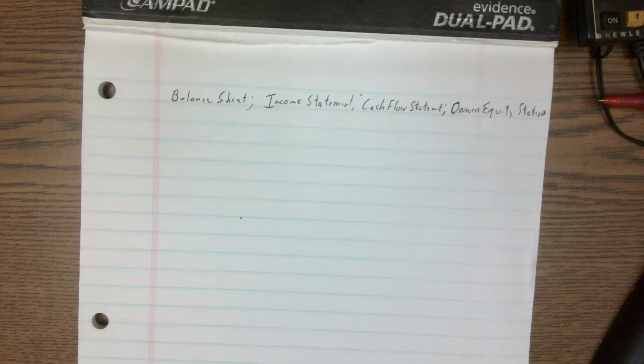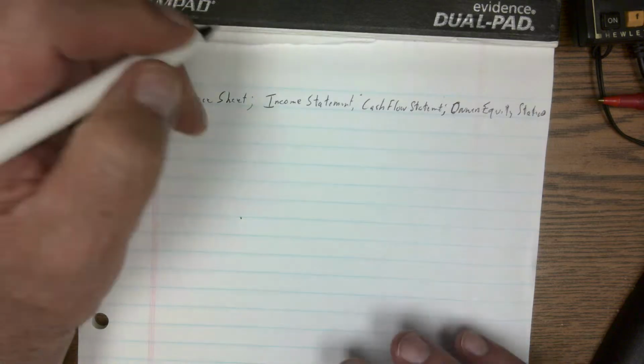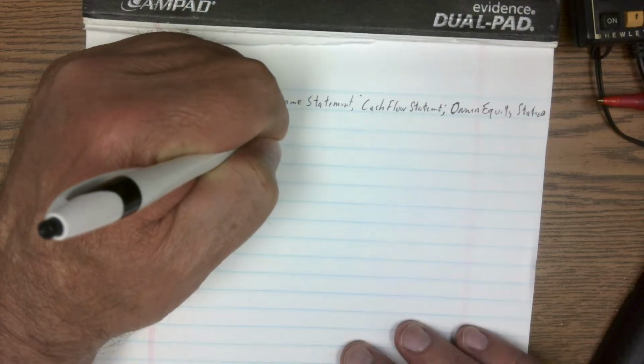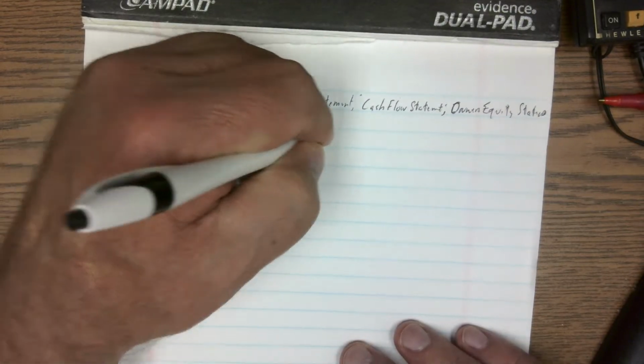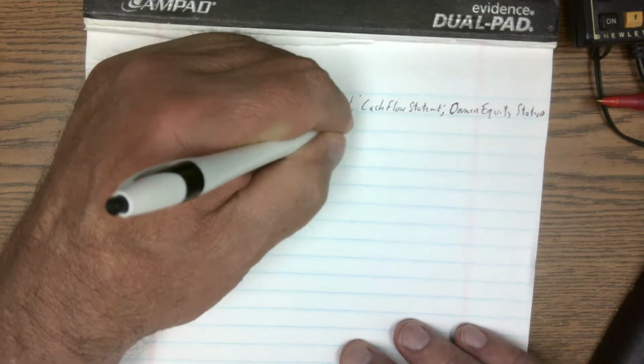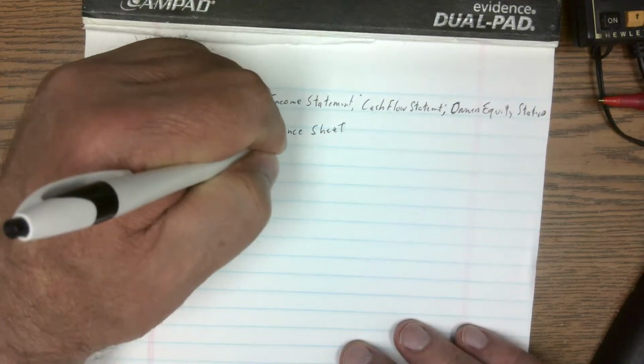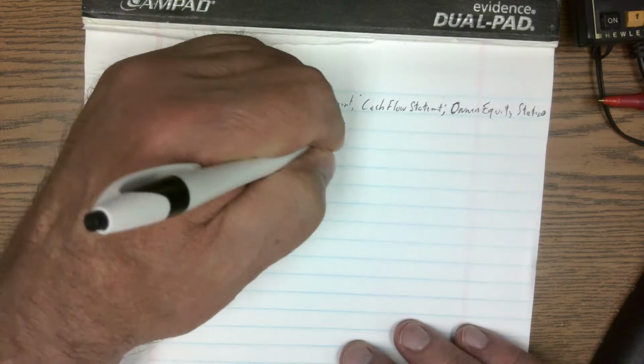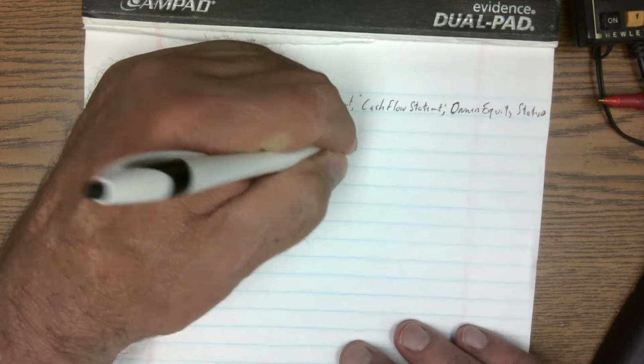So anyway, the first one we're going to look at is the balance sheet. Now the balance sheet is structured like this. It'll say balance sheet, as of, and then a date. We'll say 12/31/2024.